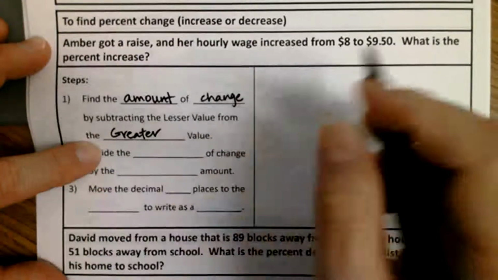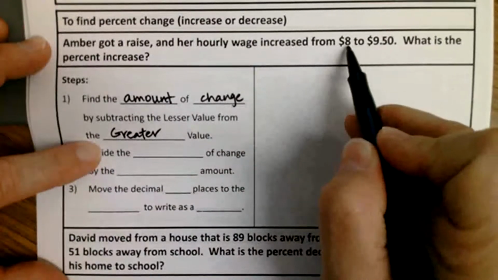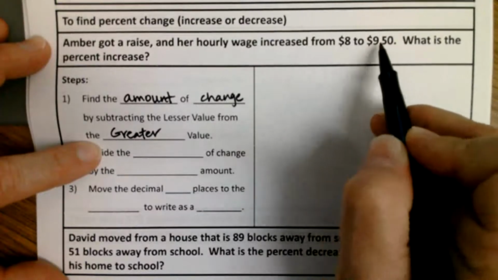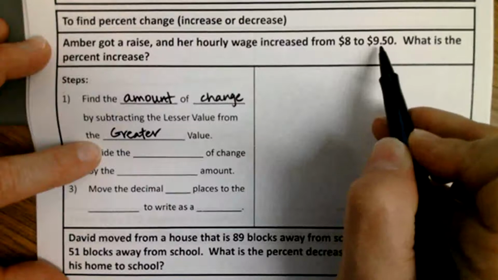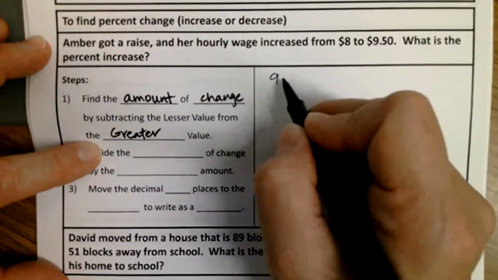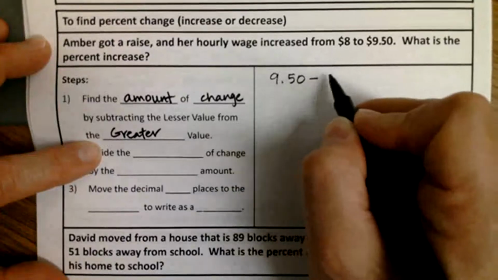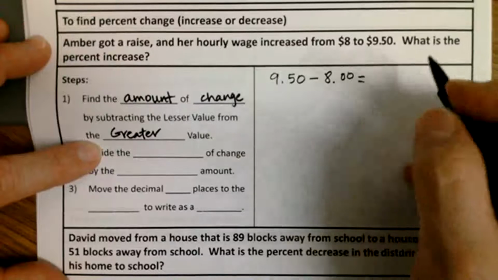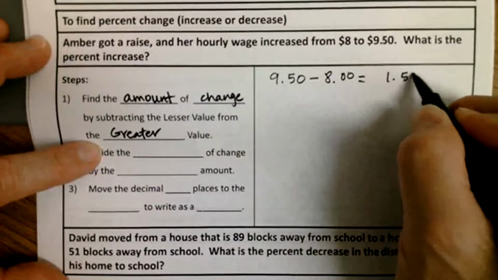So what does that mean? So she starts at $8, her wage increases to $9.50. So basically we're going to find what is the difference between $9.50 and $8. So we're going to take a bigger number, the $9.50, right? And we're going to subtract the $8. And we're going to get $1.50.